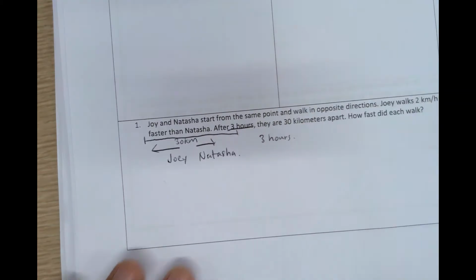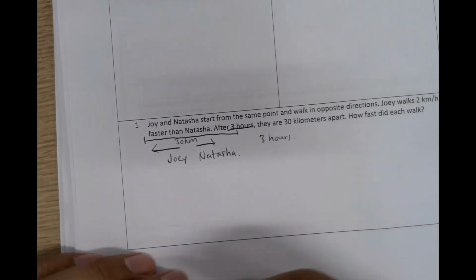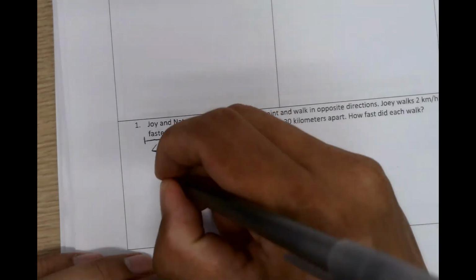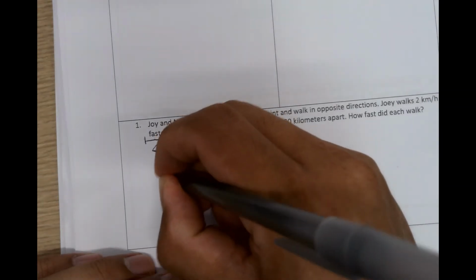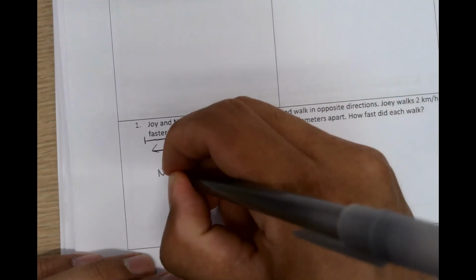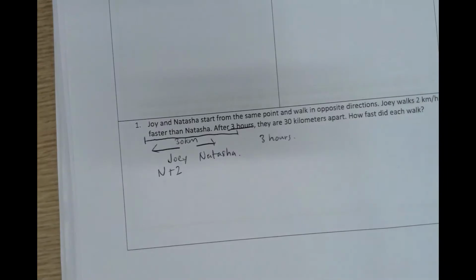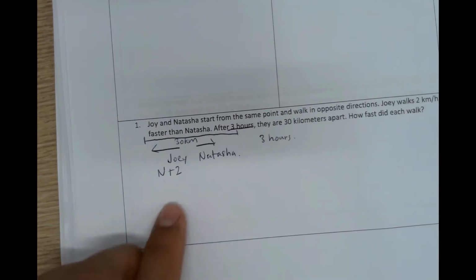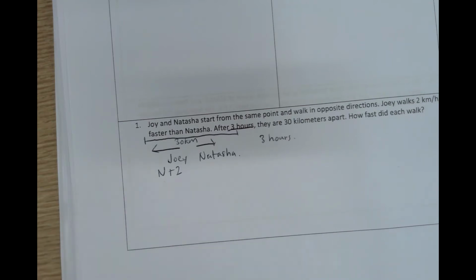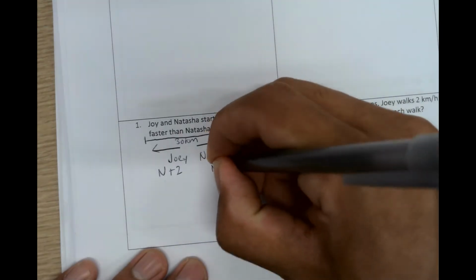We also know that Joey walks 2 kilometers per hour faster, so he walks as fast as Natasha, but a little faster. It says he walks 2 kilometers faster, and Natasha walks just as fast as herself.